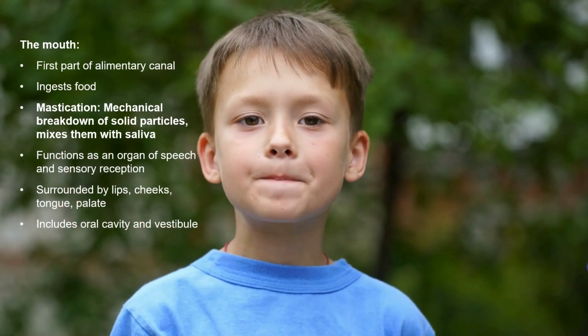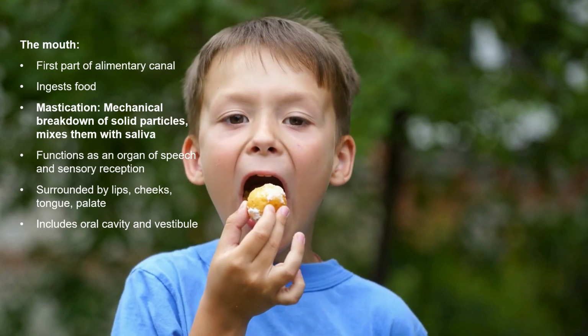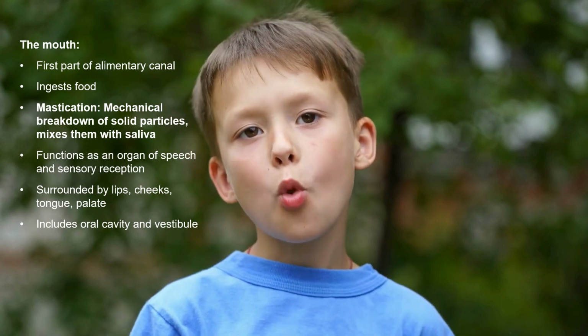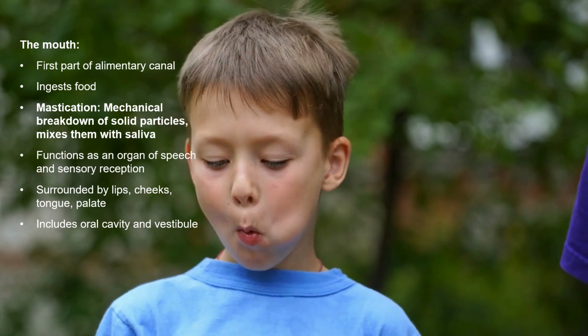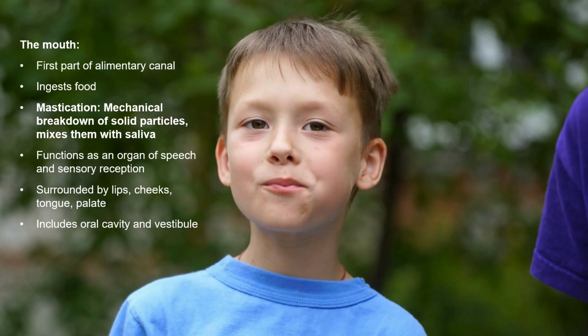Let's look at each segment of the alimentary canal from most superior to inferior and look at accessory organs along the way. We'll start with the mouth. The mouth is used to ingest food along with mastication, which is the medical term for chewing. Saliva is added to the food bolus, which moistens the food and adds enzymes to help start the digestion process. It is surrounded by the lips, cheeks, tongue, and palate and includes the oral cavity and vestibule.